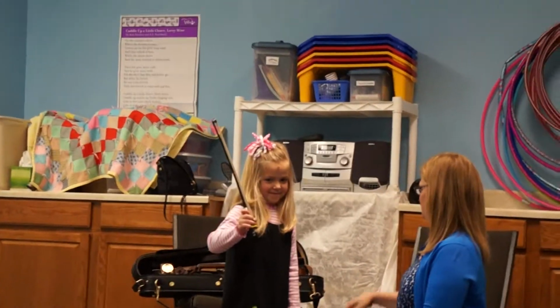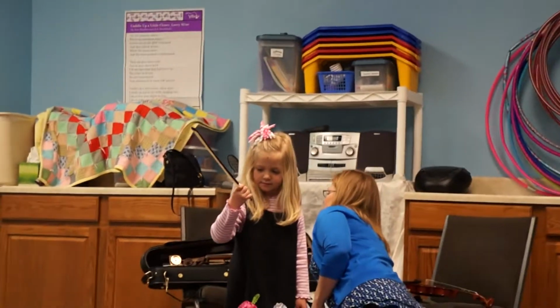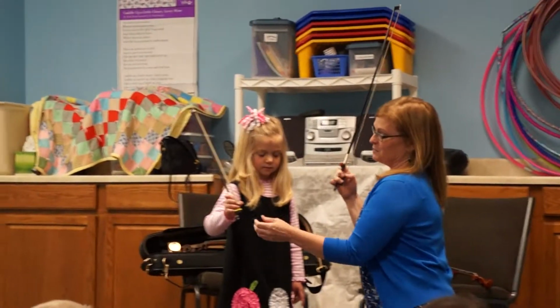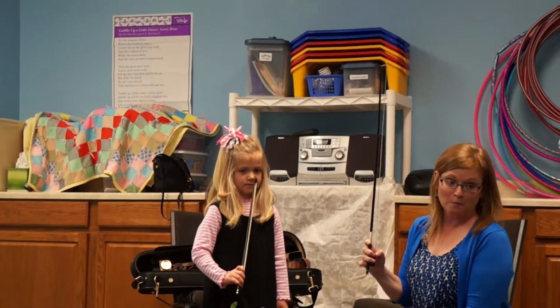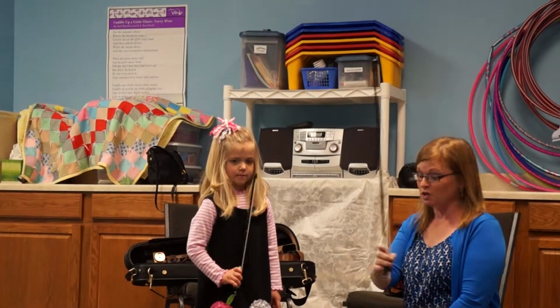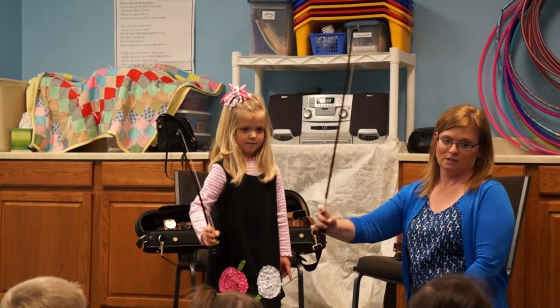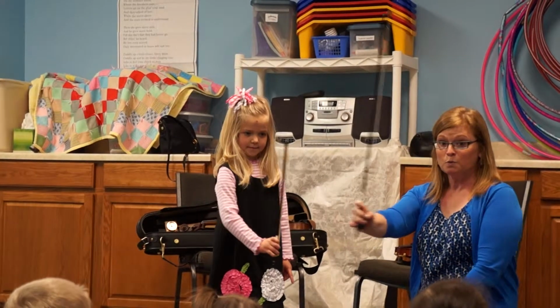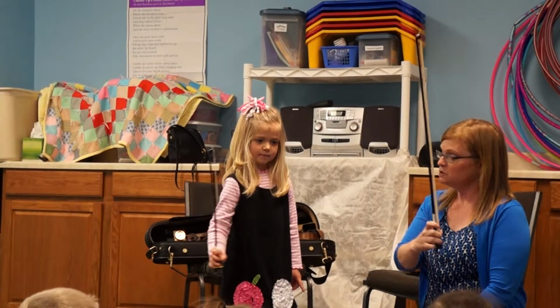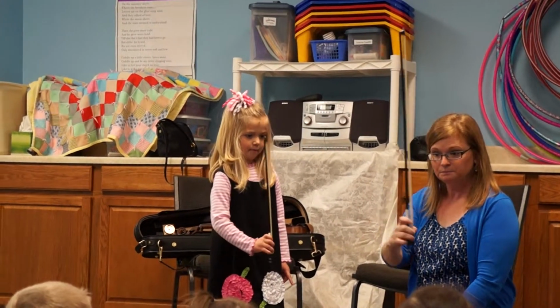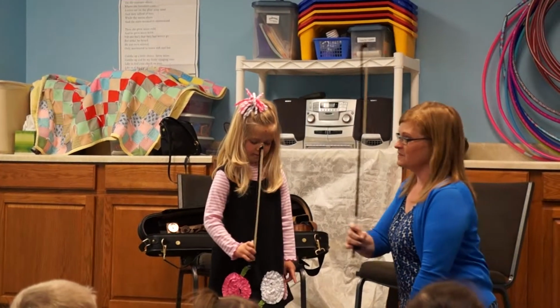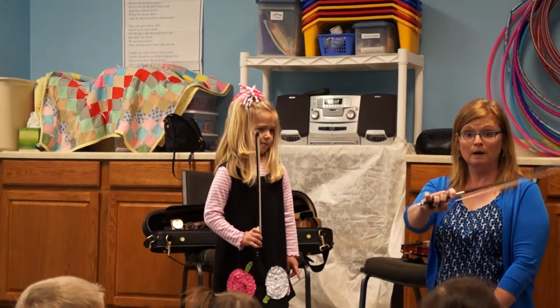Violin bow hold. Then Jordan has to practice lots of games with her bow. Sometimes we practice drawing circles. We do big circles, and she has to keep her bow hold while she does this. And we'll do tiny circles. And then sometimes if it's raining outside, we do windshield wipers.